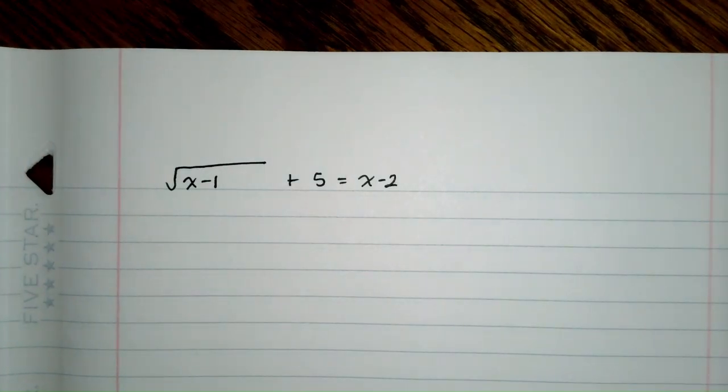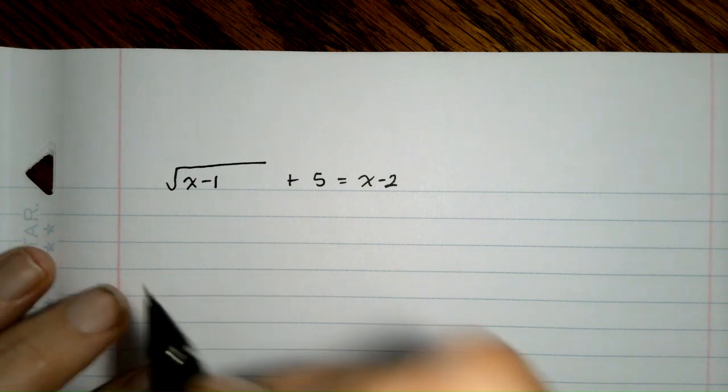Let's try another one like that. Okay, this time I have my variable x. I only have one radical, so I'm going to subtract the 5 to the other side.